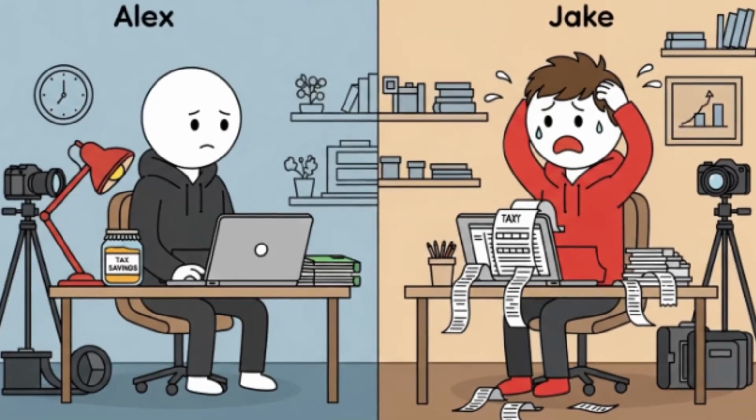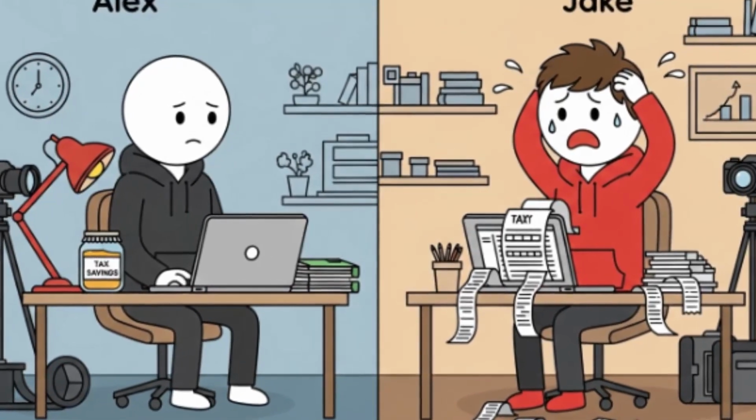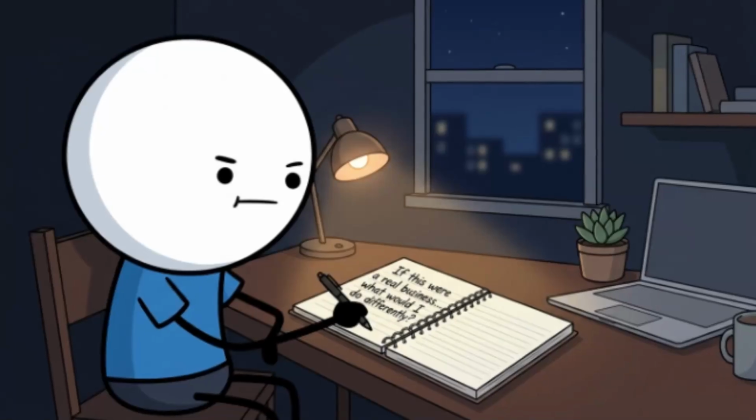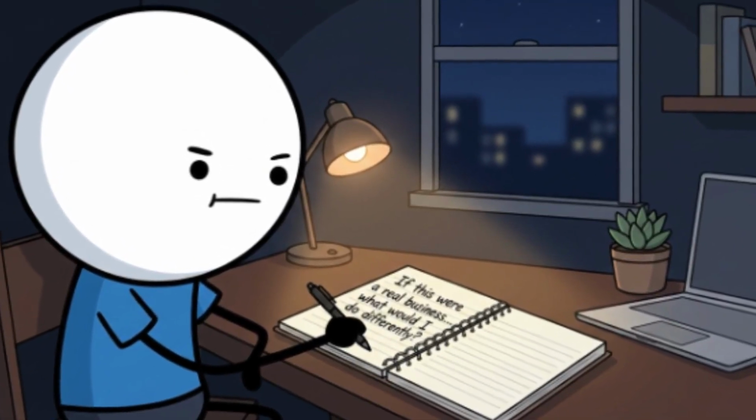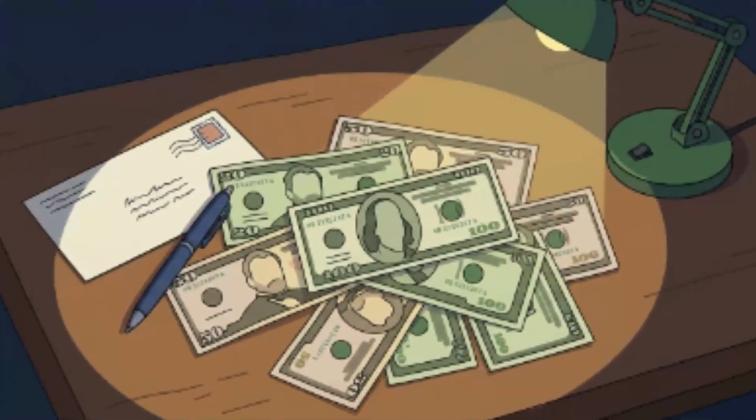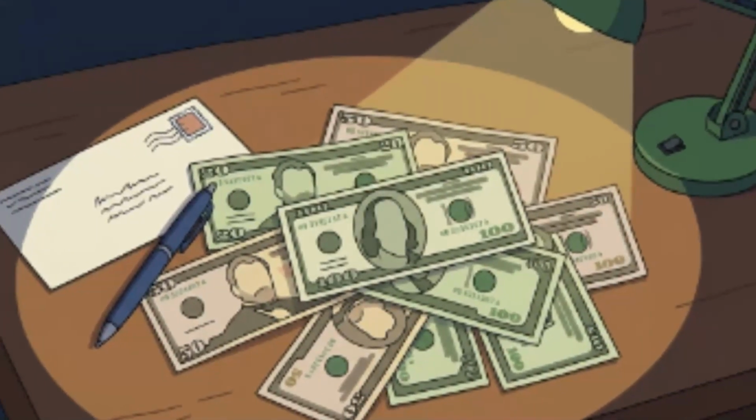Most contractors assume Buildertrend is the only serious option for managing construction projects. But here's the truth no one tells you. In 2026, there are cheaper alternatives that can actually fit your workflow better, depending on the size of your business.